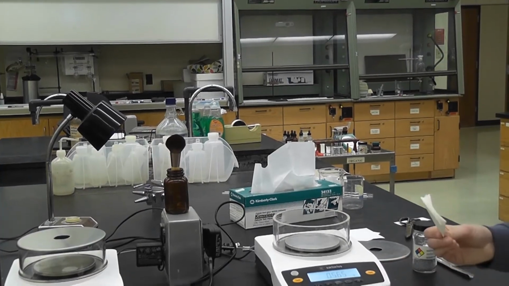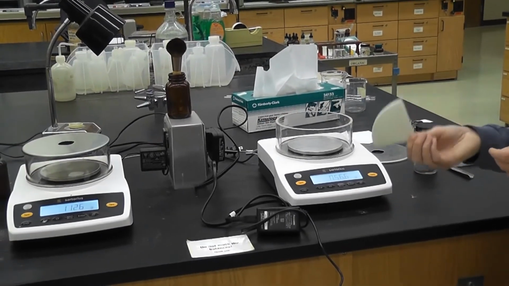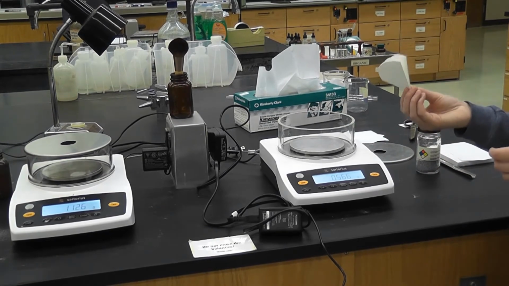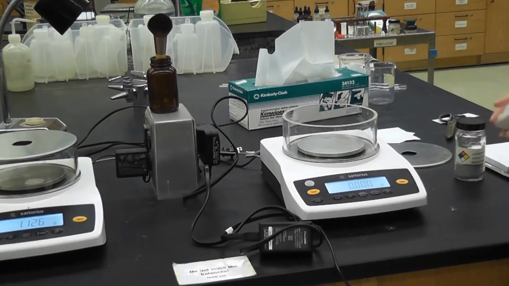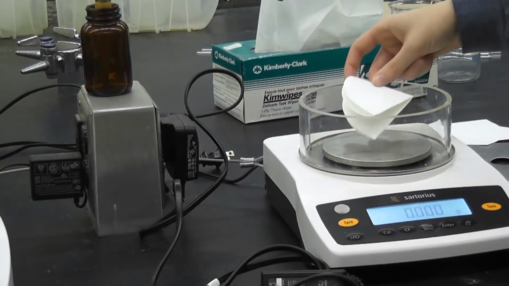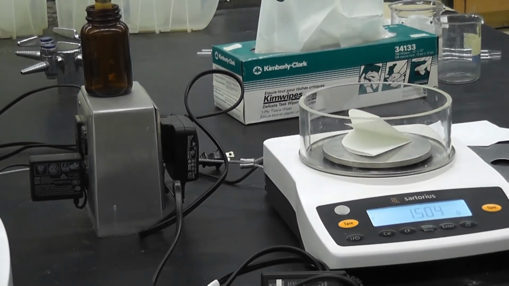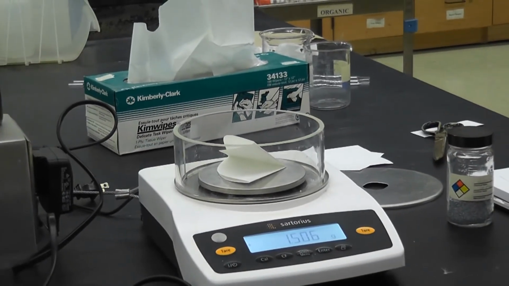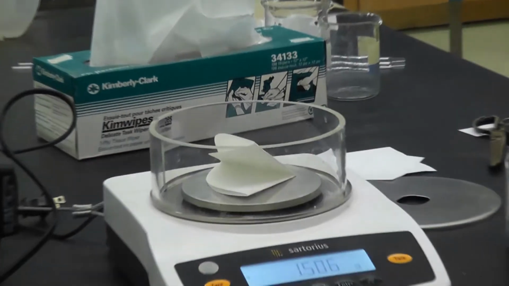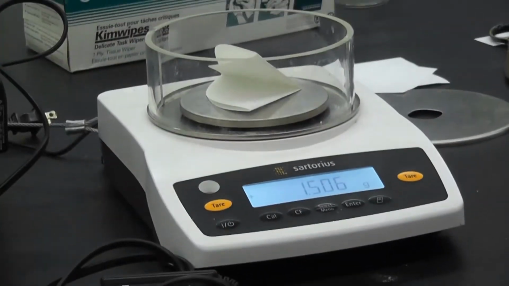Before you weigh your precipitate, you want to know how much the paper weighs. That way you can subtract this weight from it once you have the precipitate in it. So I'm going to tare it and weigh the filter paper. Okay, it looks like the weight of just the filter paper is 1.506 grams.